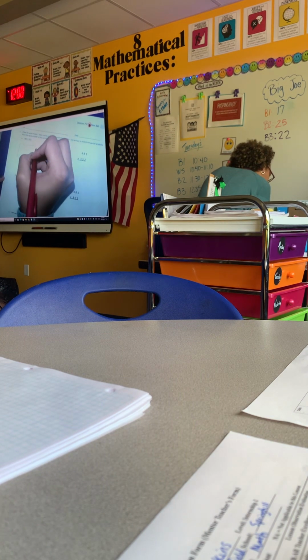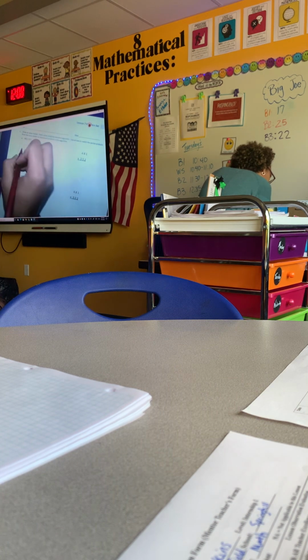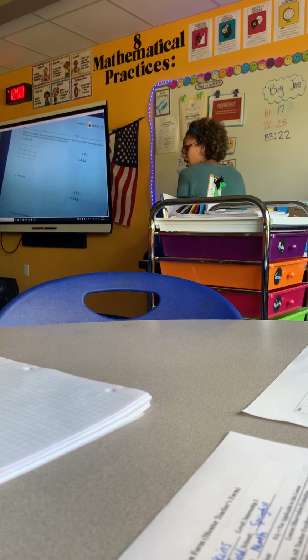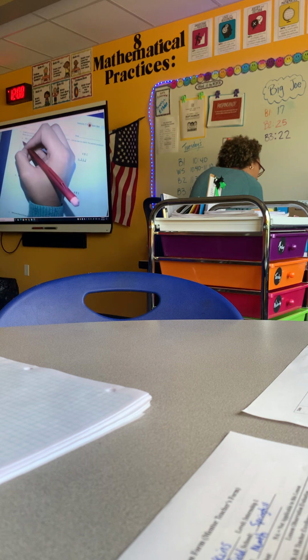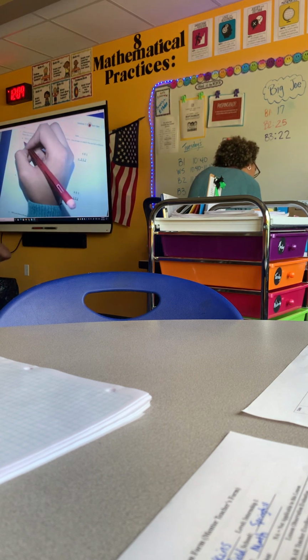Go work until he gets out so you don't get behind. If you have to use your graph paper, you can still use that. Oh, you already put it away, didn't you? Okay, it's okay. So what is the expanded form of 481? 400 plus 800 plus 1.